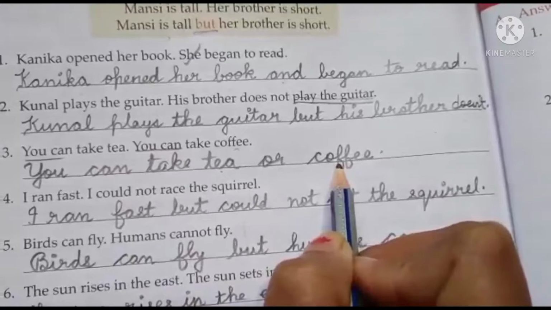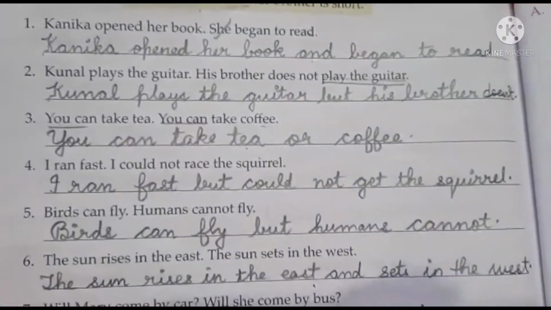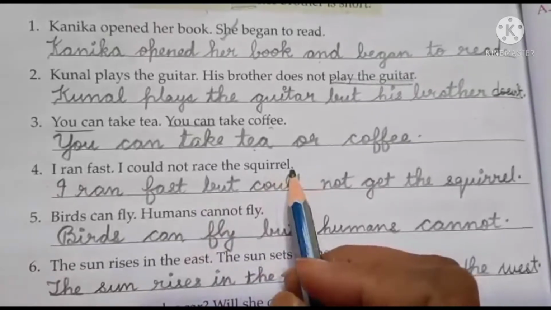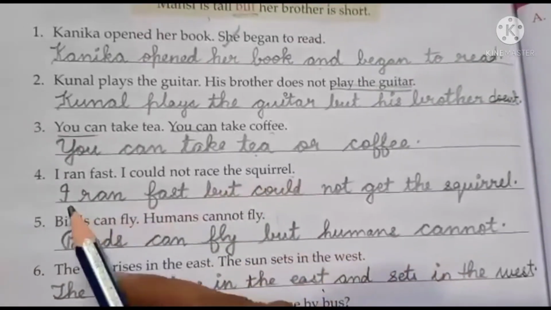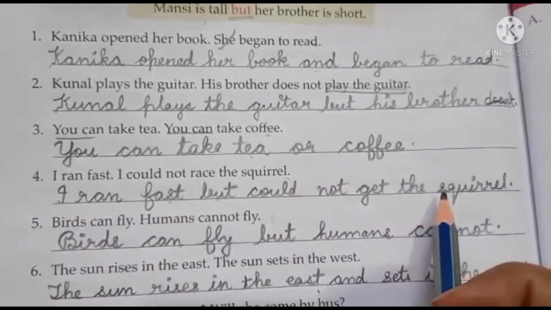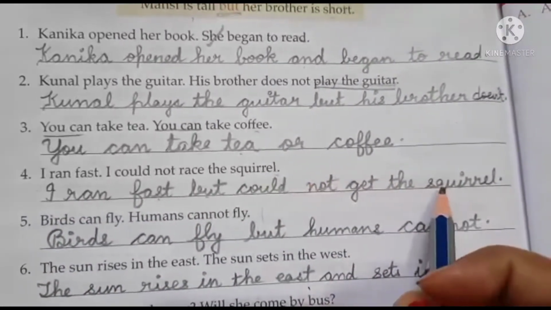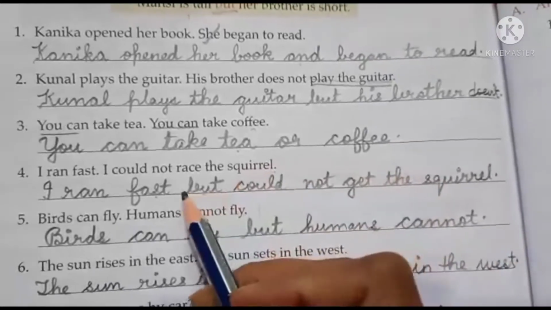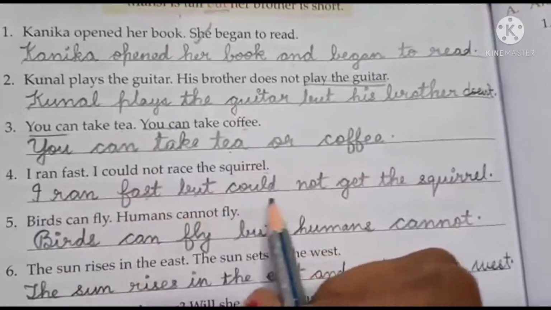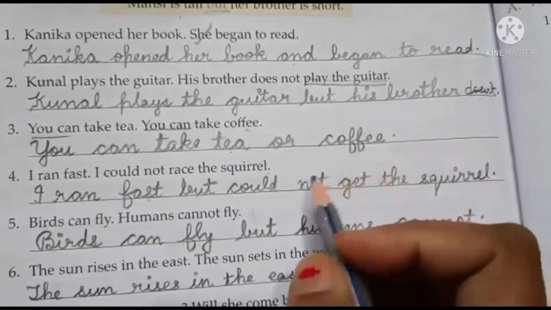Okay, this way children. Next number 4, I ran fast, I could not race the squirrel. So here the answer will be I ran fast but could not race the squirrel. Again we will not write it two times, just once. I ran fast but could not race the squirrel.